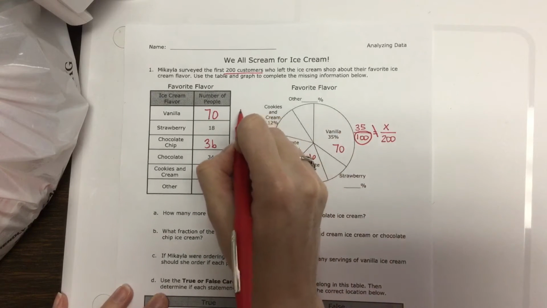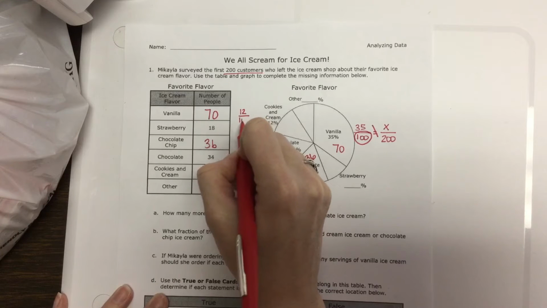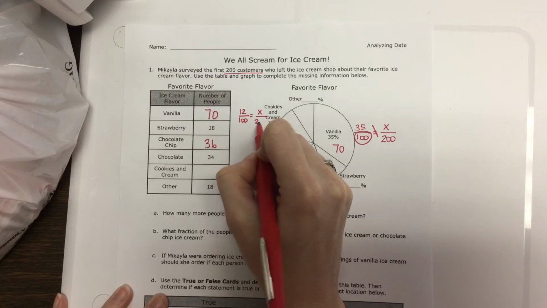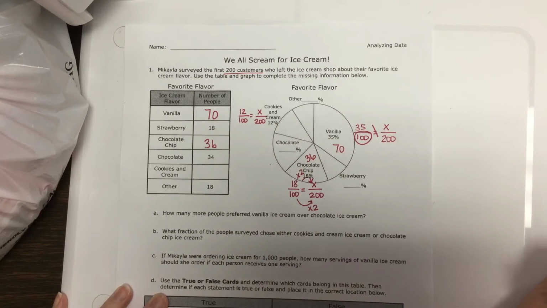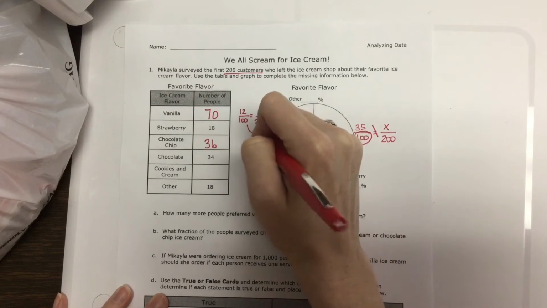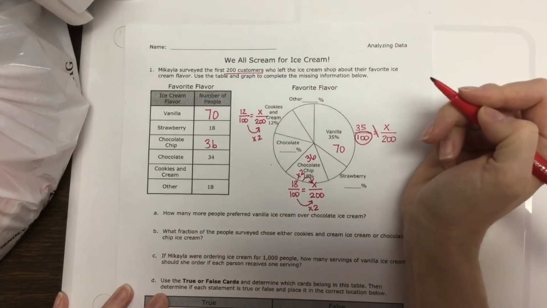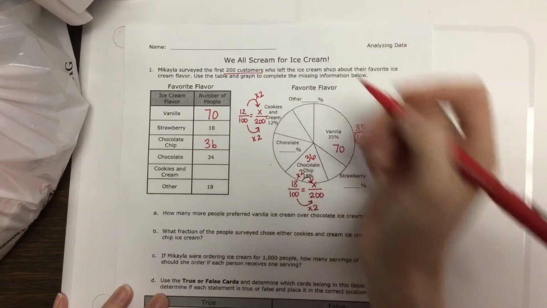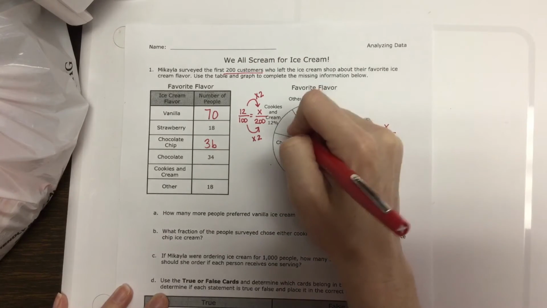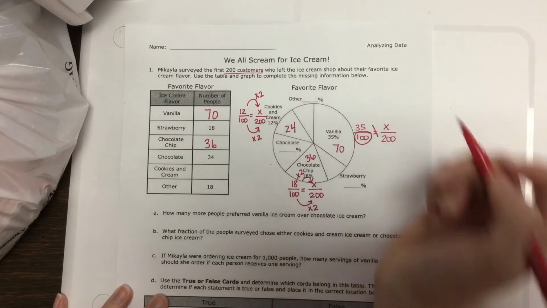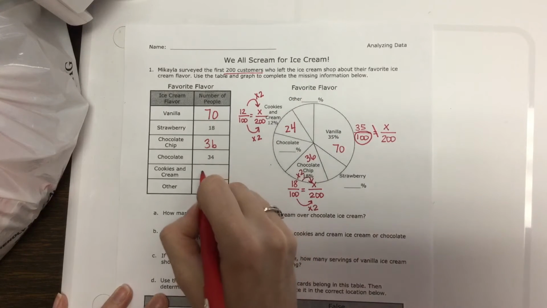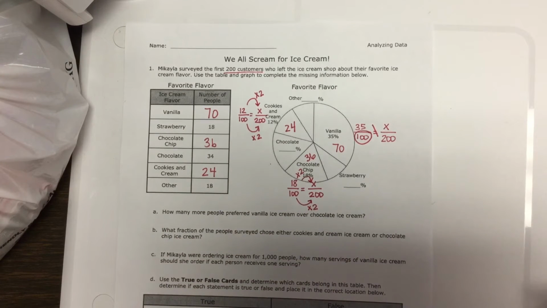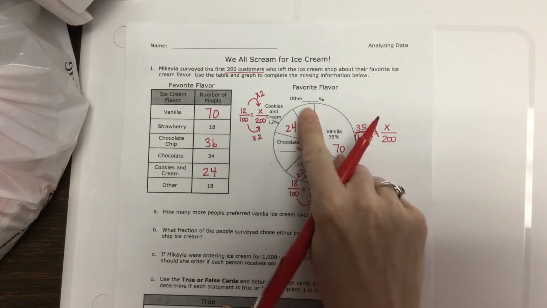So here I'm going to go to cookies and cream. Percent goes over 100, and I need to know how many people out of 200 liked cookies and cream. So I'm going to scale up one more time by multiplying by 2 and multiplying by 2. So I know that 12 times 2 is 24. So 24 people prefer cookies and cream. So I'm going to put 24 here in my table. And then I'm going to try to figure out these percentages here.